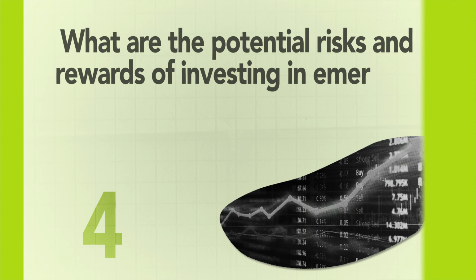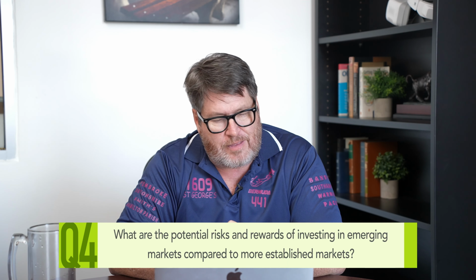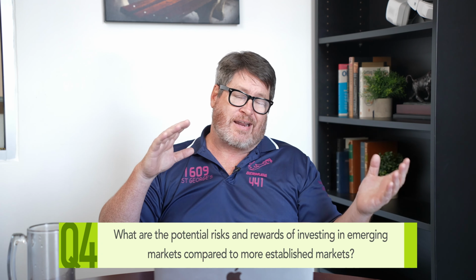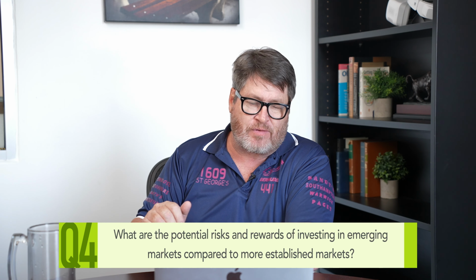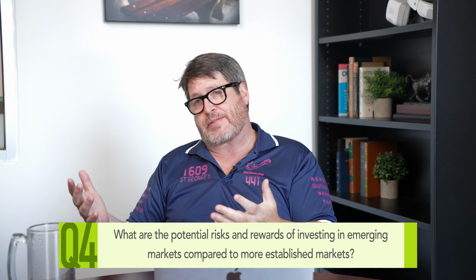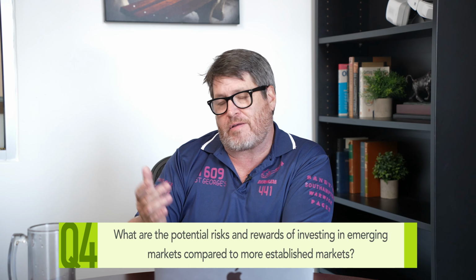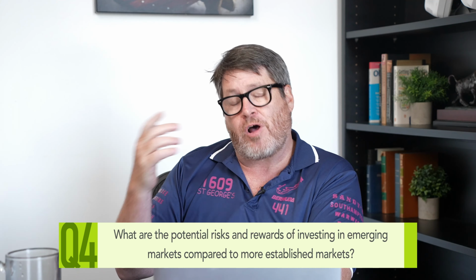What are the potential risks and rewards of investing in emerging markets compared to more established markets? Well, the thing is that emerging markets tend to run on a 10 to 16-year secular cycle. And investing at the right time in emerging markets, when they're about to take off, when you're taking advantage of that value, it can be 10 times more rewarding than investing in the New York Stock Exchange or the Dow or the US indexes. But the variable, of course, is currency.